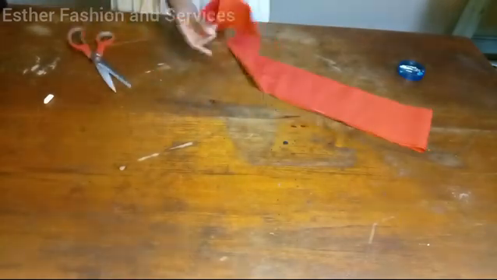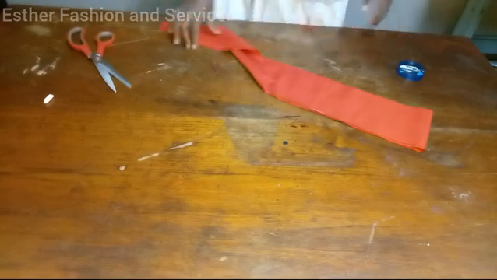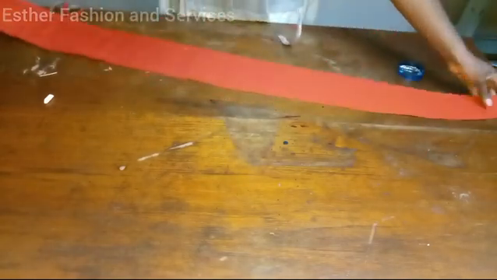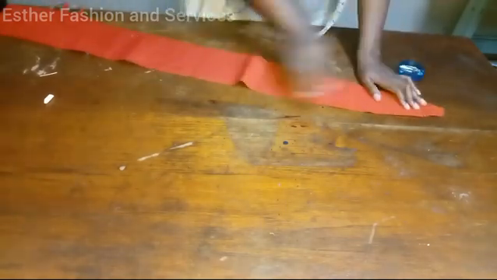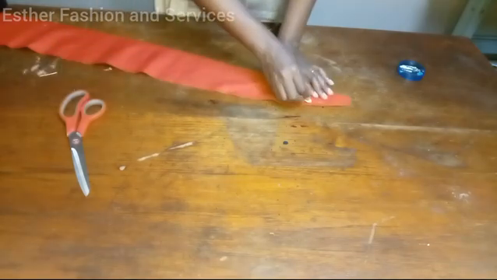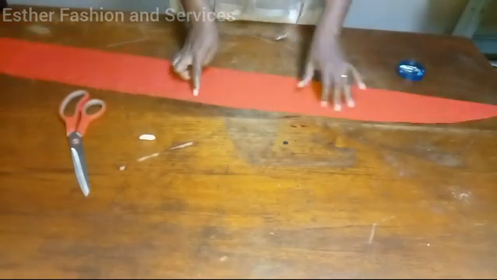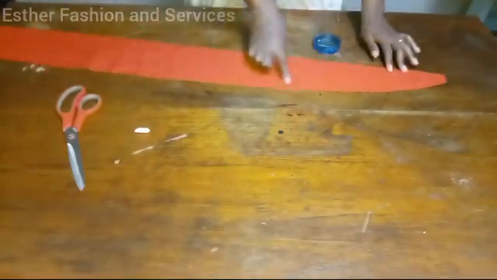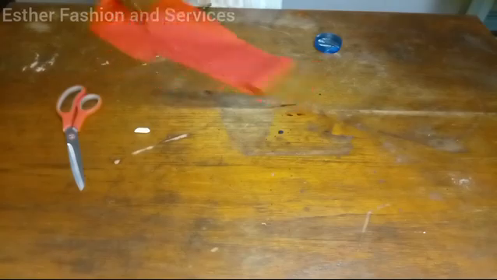After this, I will open the collar again and show you how it looks like. This is the collar. Can you see? So now I will stitch here. I will use half inch and stitch all the way down. I'm going to stitch here, the place where I carved.